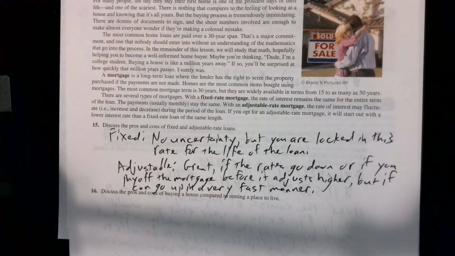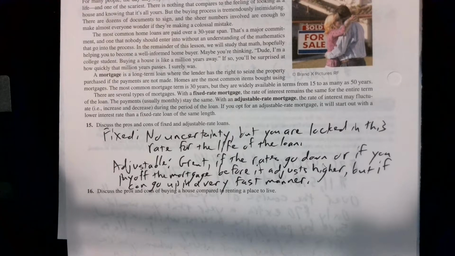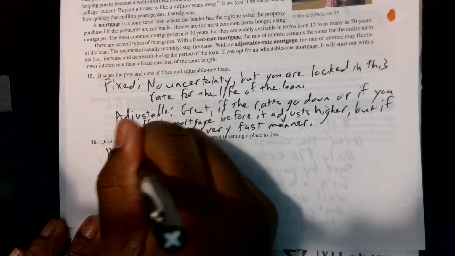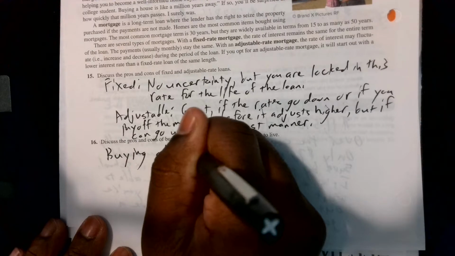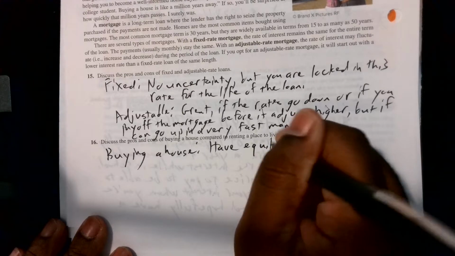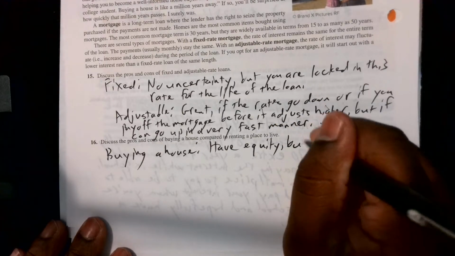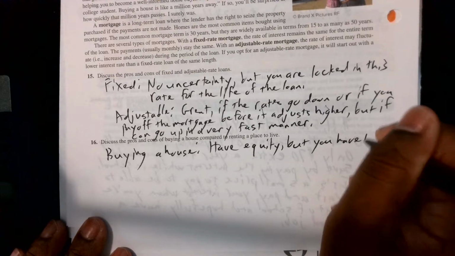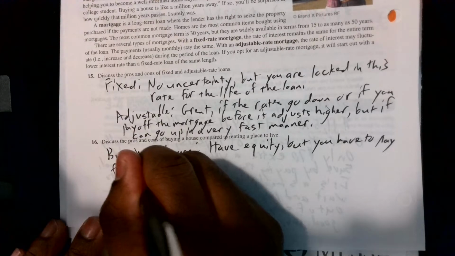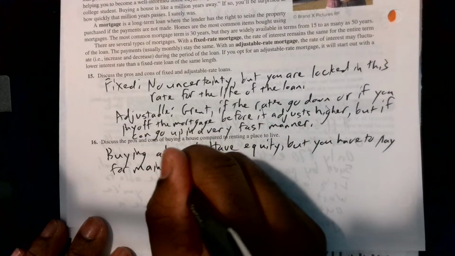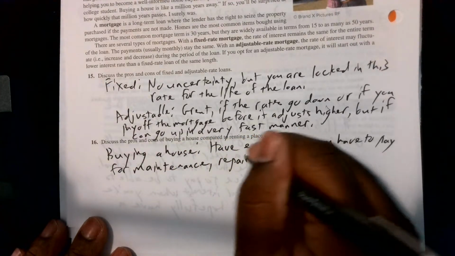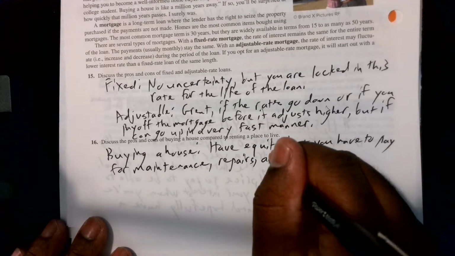16. Discuss the pros and cons of buying a house compared to renting a place to live. Buying a house, you will have equity, but you have to pay for maintenance, repairs, and property taxes.